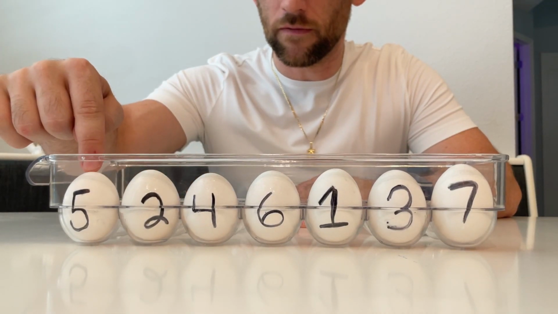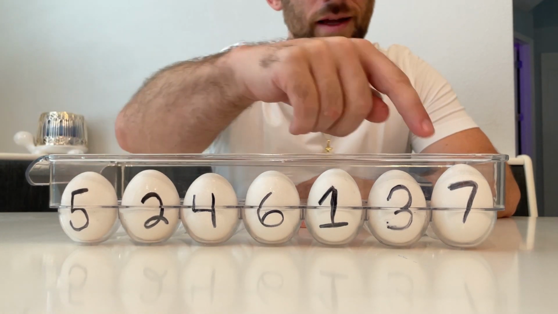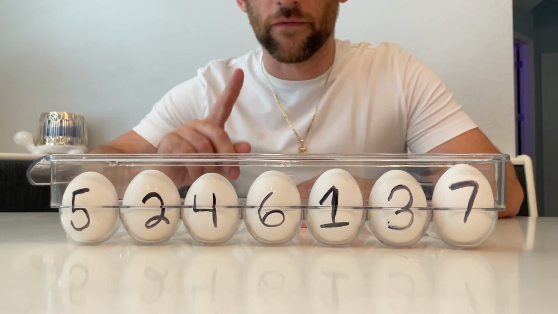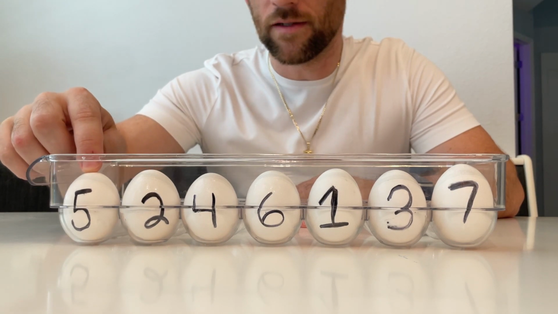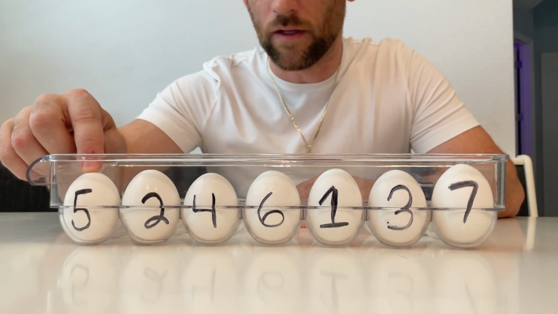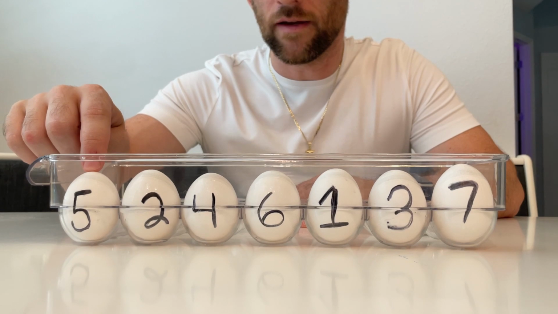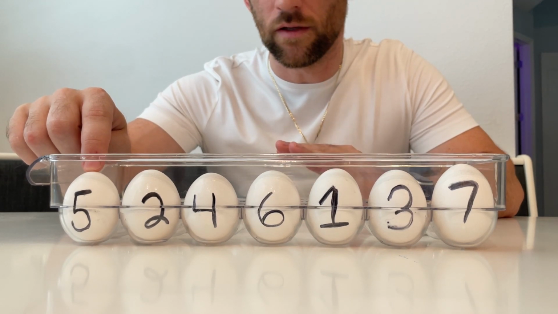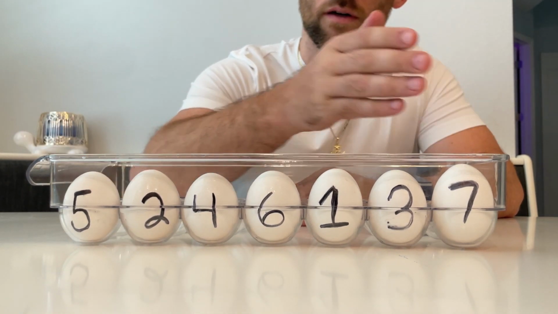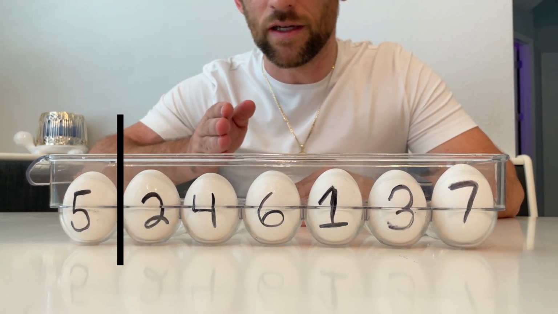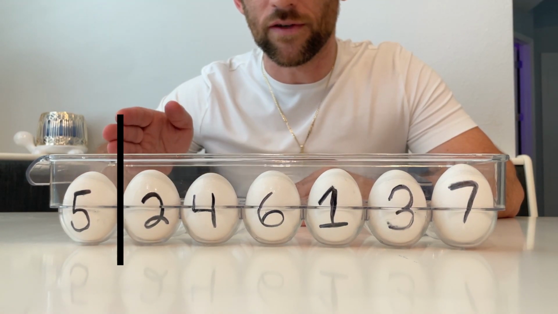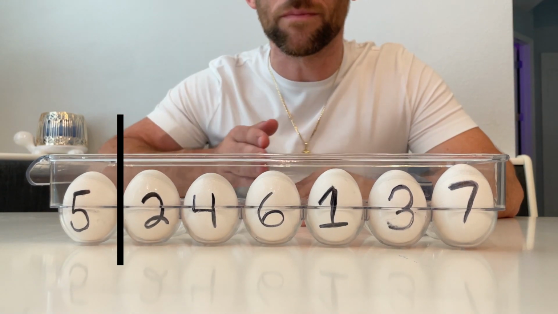So over here, 5 is going to be at index 0 right now, and 7 is going to be at index 6. First thing we do for an insertion sort is you take the first element and say, okay, this is the first one going into the sorted part. So this 5 is considered in a sorted area, and then the rest are considered unsorted. And there will be a divider on the screen that you can see. Everything to the left is going to be sorted, everything to the right is still going to be unsorted.